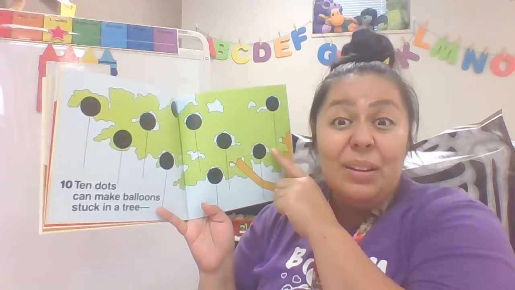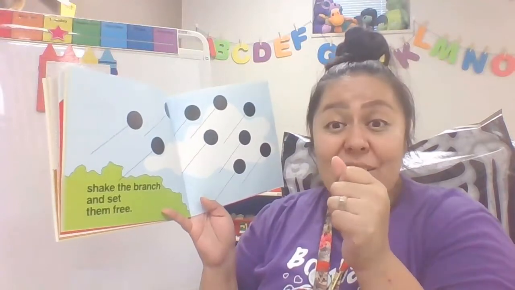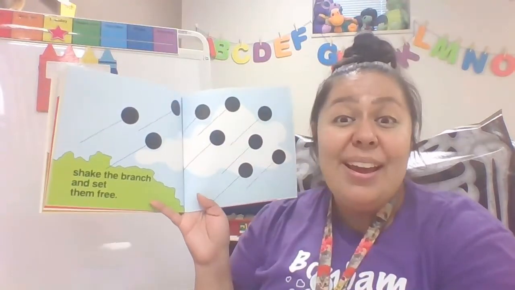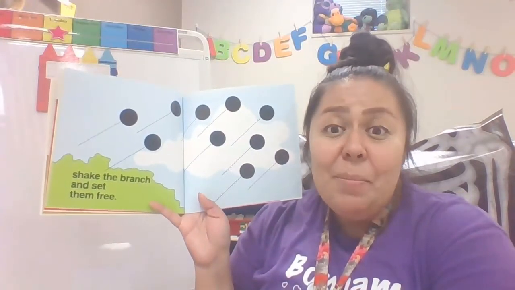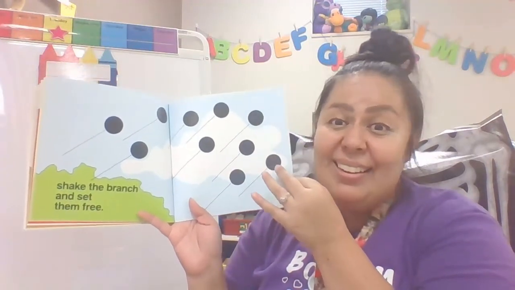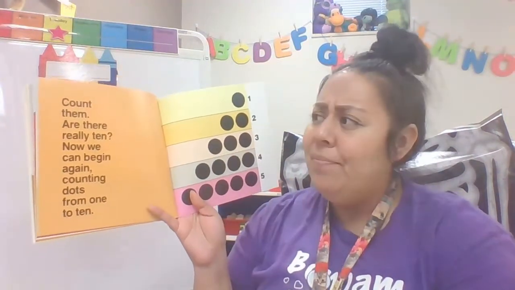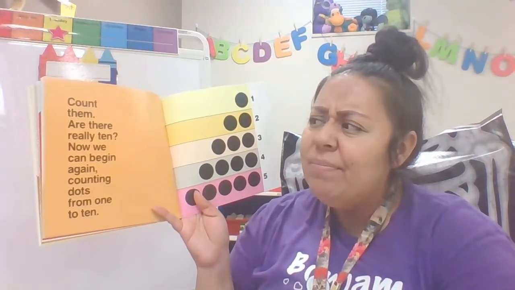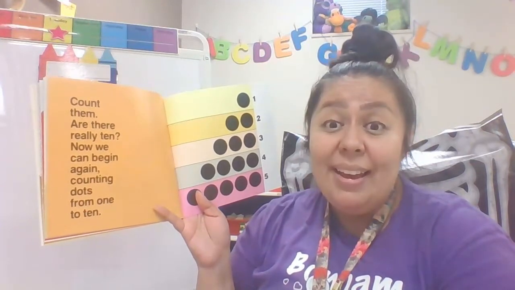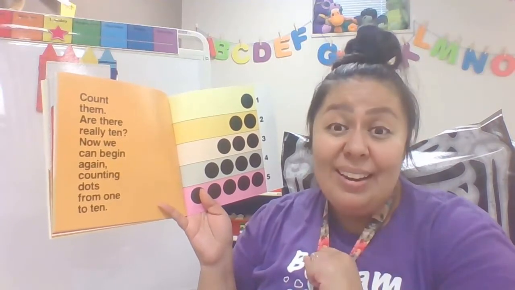They do look like balloons. Shake the branch and set them free. Now they're not stuck in the branch anymore. They're flying high in the sky. Count them. Are there really 10? Now we can begin again, counting dots from 1 to 10.